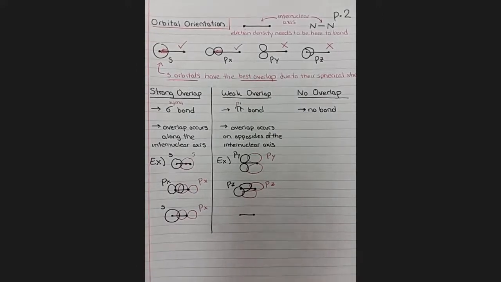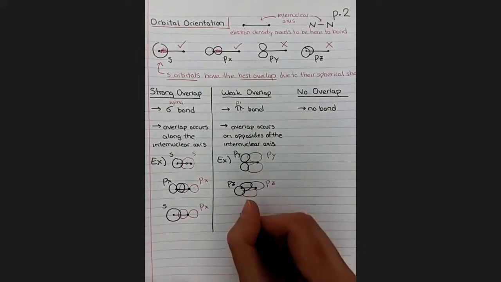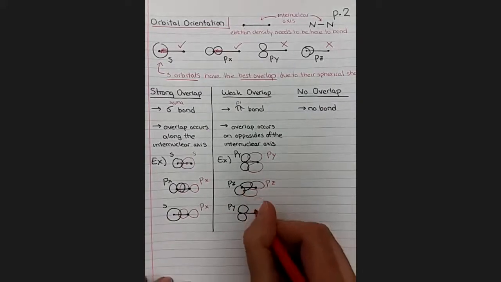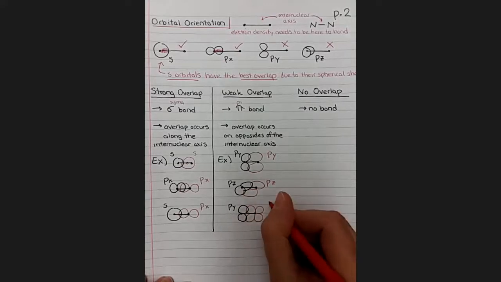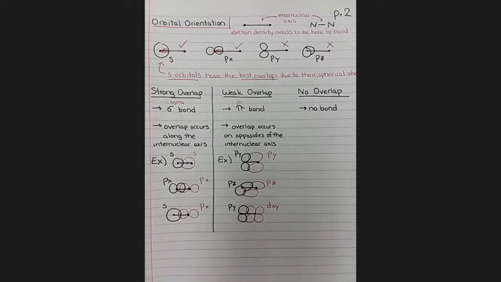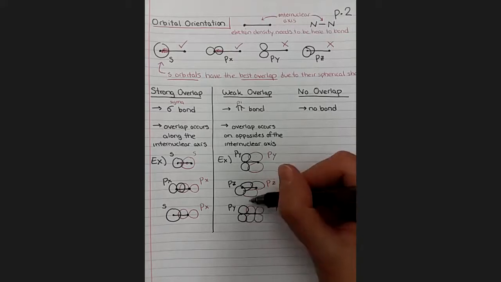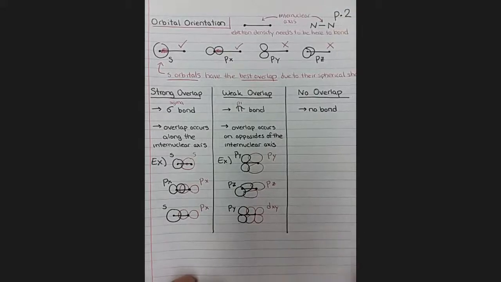And though you won't see it much in this class, we can also choose d orbitals to form these pi bonds, because some of the d orbitals are of similar shape to a p orbital. So this is an example of a d orbital, and you can see the overlap right here below the axis, and right here above the axis. So these are all examples of weak overlap because it's overlap in the wrong spots, not quite in between the atoms. Those are called pi bonds.